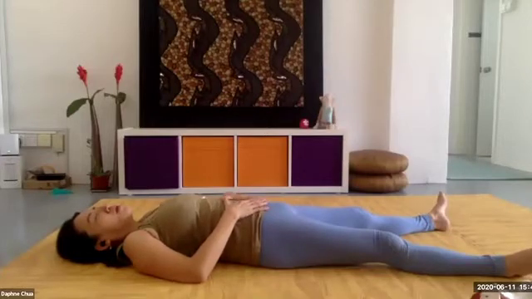Begin to sense into the quality of your breath now. And tune into these inner rhythms. Notice if your attention is alert but relaxed, or if you're starting to drift off away from the center.